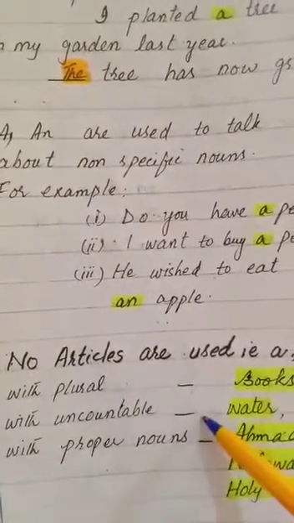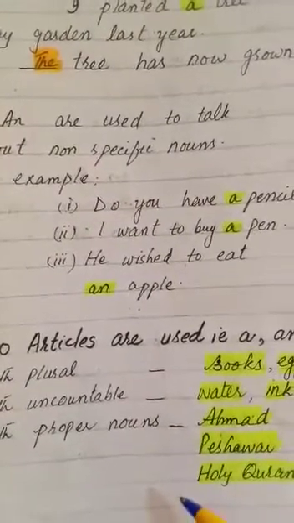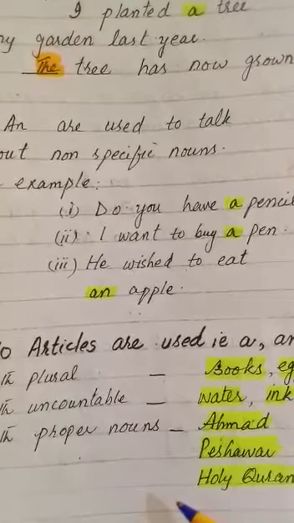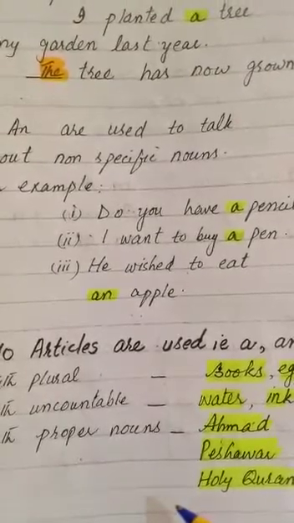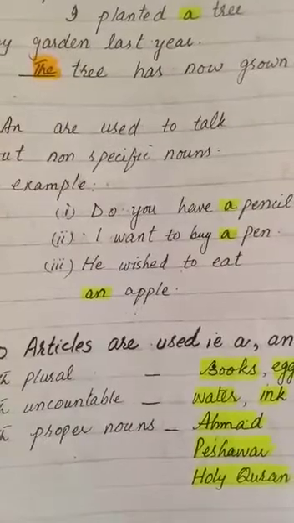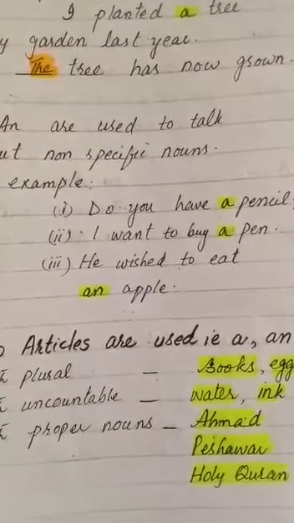Okay, dear students, I hope that you have understood the use of article a and an. And inshallah, in my next lecture, I will proceed towards the rules of using definite articles, that is the.